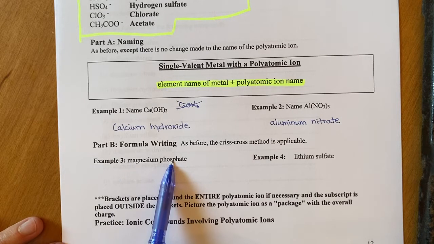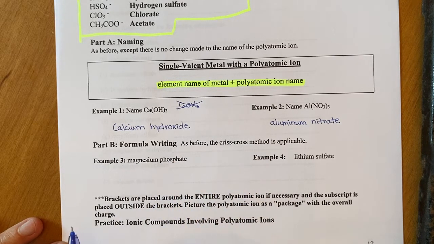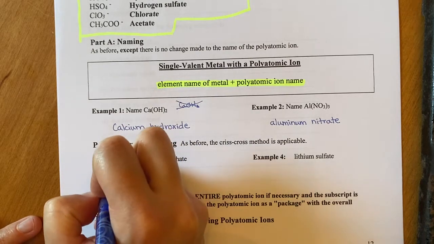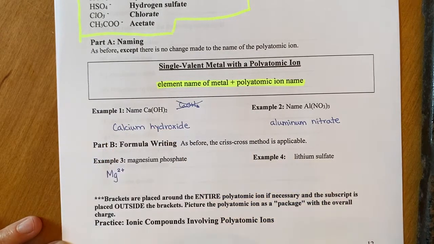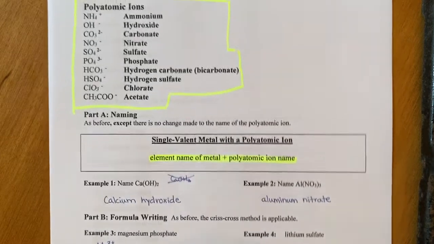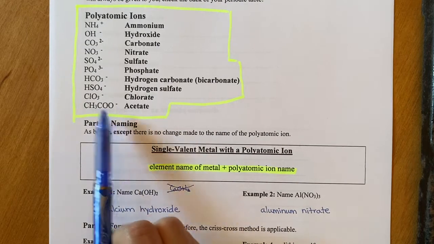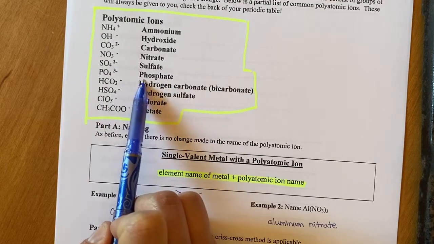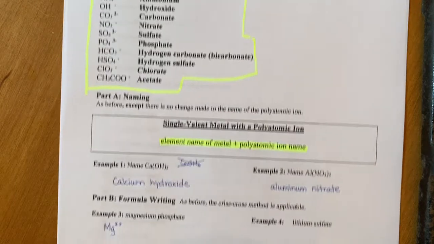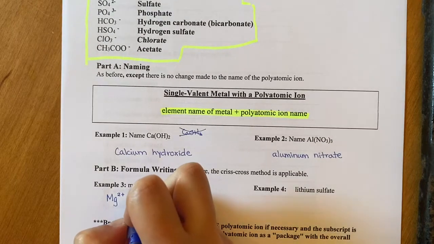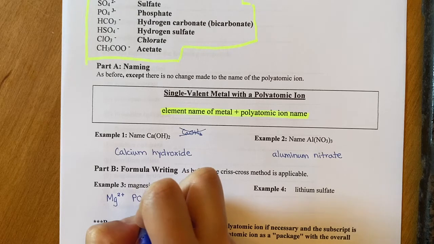Let's do a couple practice ones. Magnesium phosphate. We're going to go through the same steps for the crisscross method as we did before. So we'll start by writing out the ions. Mg, magnesium, has a charge of 2+. Phosphate, we can look up in our list. Find the word phosphate, and that will tell you what it is. So it's PO4, and the charge on it is 3-. So PO4, 3-.